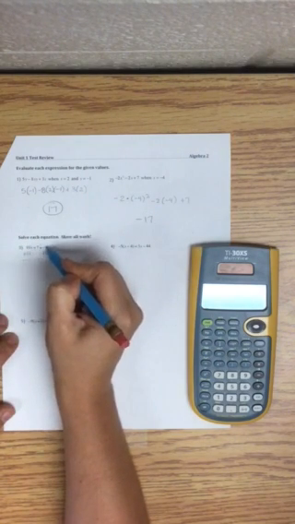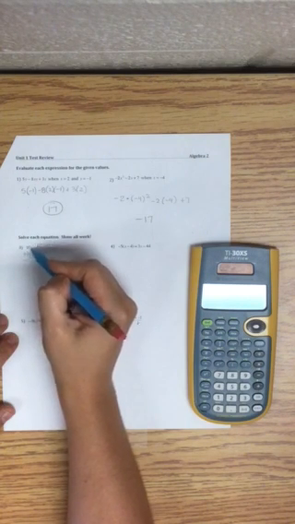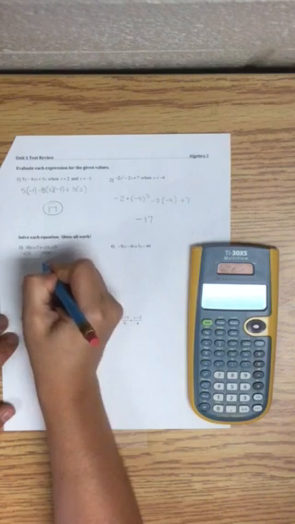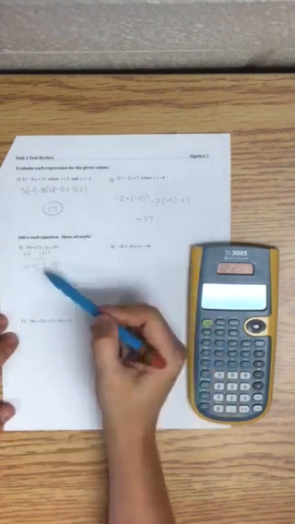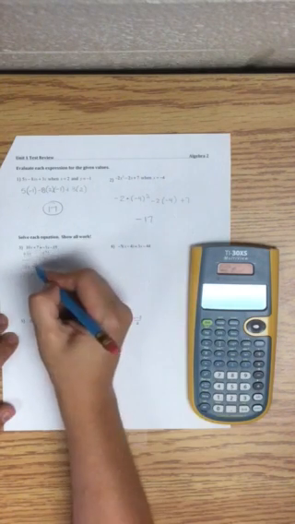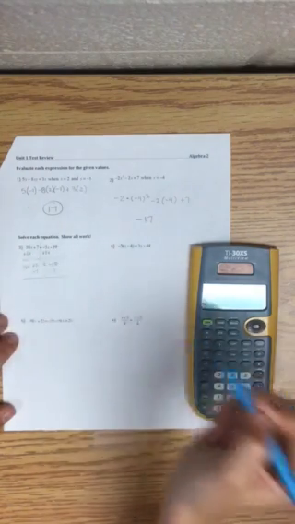Notice that when I moved the 3x, I used the opposite sign. I'm then going to combine only my x terms. 13x plus 7 is equal to negative 19. Looking at my separator, what does not belong on the left that I need to move is the plus 7. I'm going to use opposites and move it to the other side.